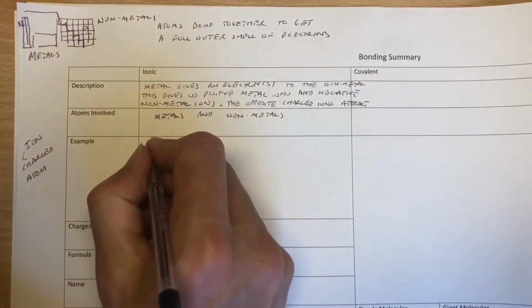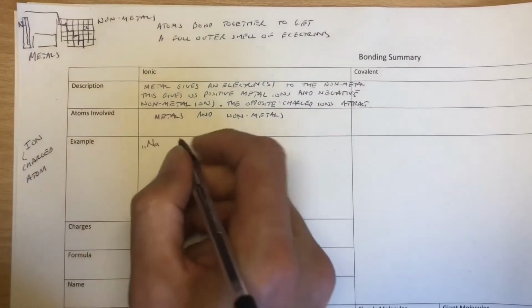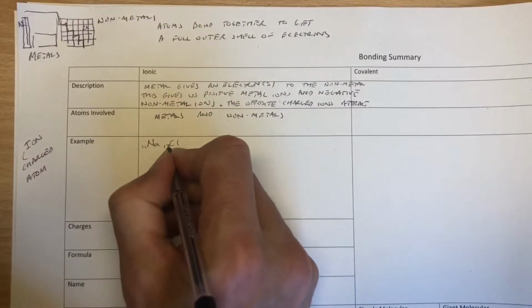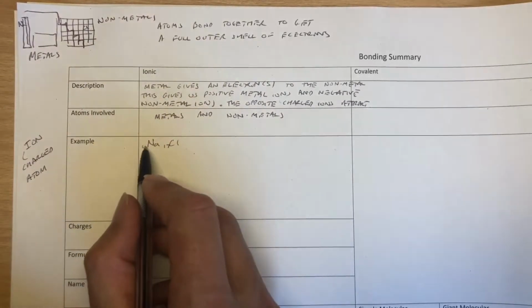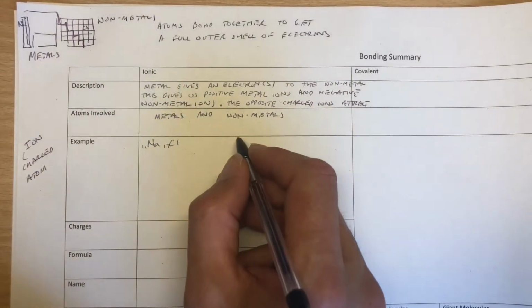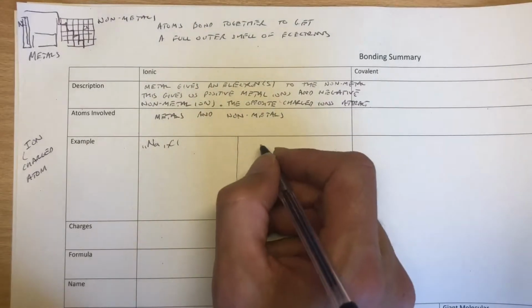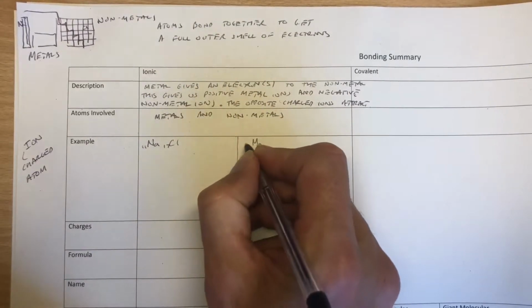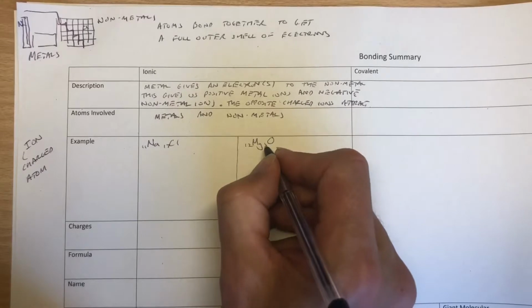Let's put a couple of examples down here. So we could have an example with sodium 11 and chlorine 17. I've written the atomic numbers down there. If we look on the periodic table, you can always find the atomic numbers. Let's also put magnesium 12 here and oxygen 8. So we'll do 2 examples.